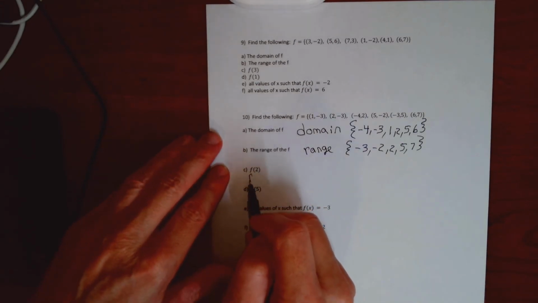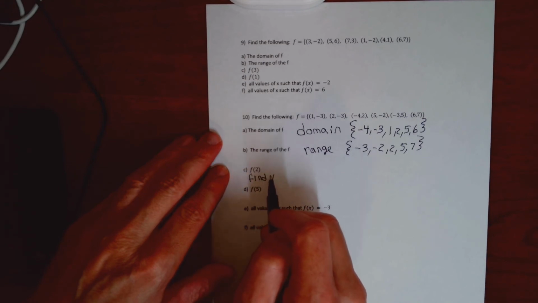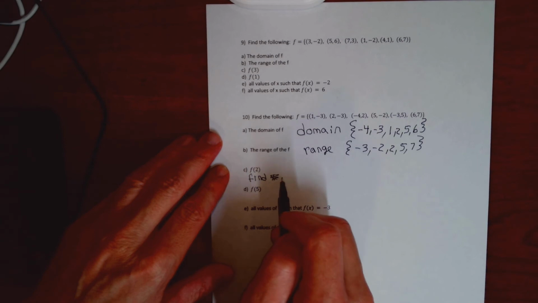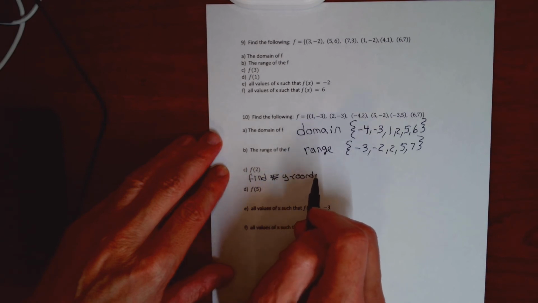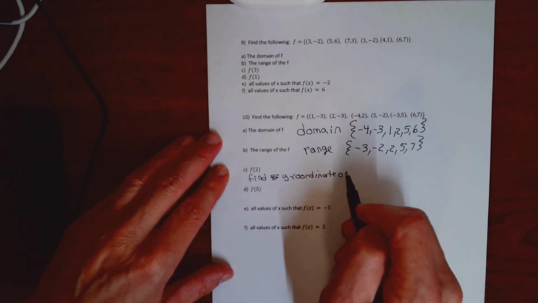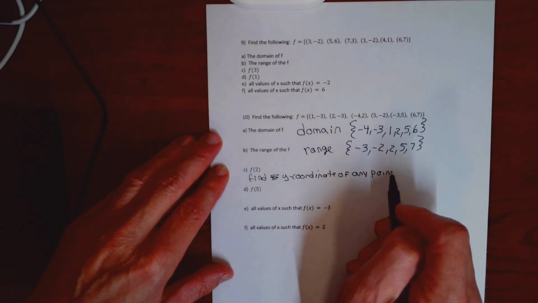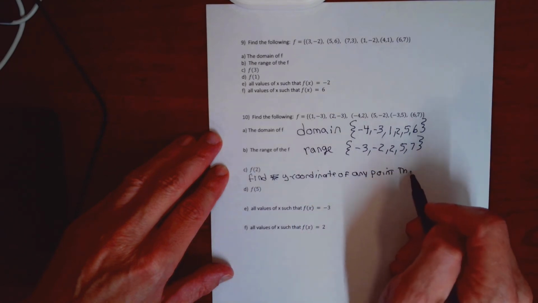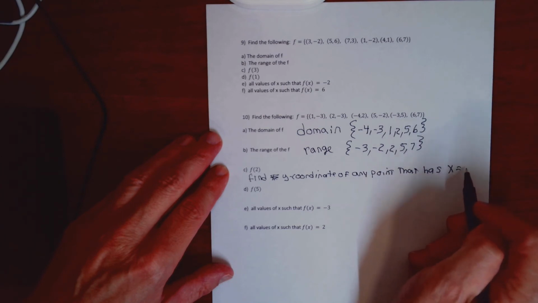What it's asking me to do is to find the y coordinate of any point that has an x equal to 2.